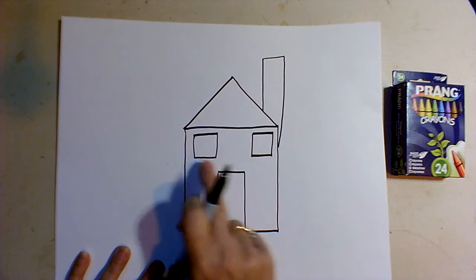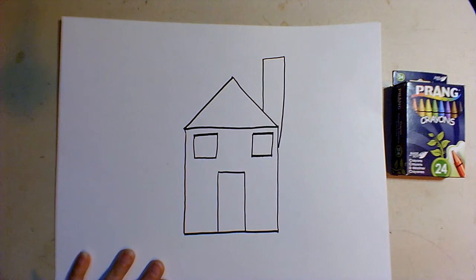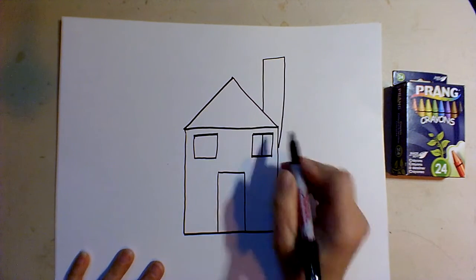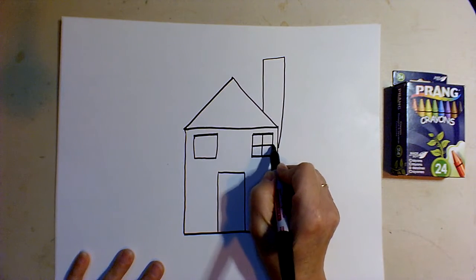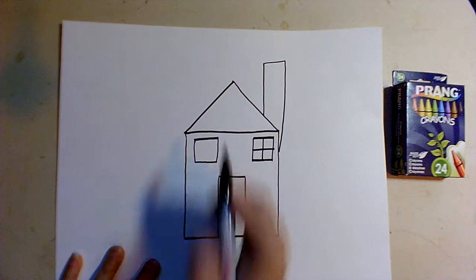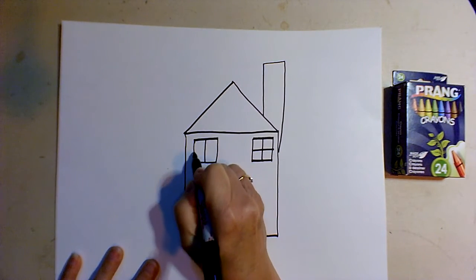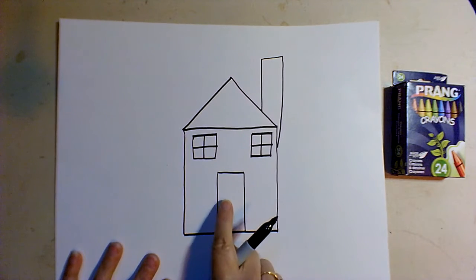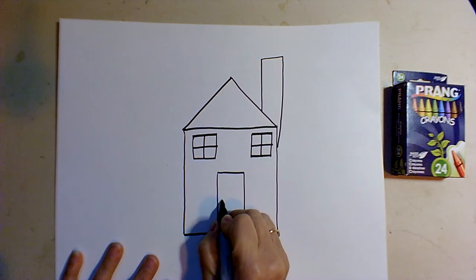Now, my windows need to have something in the middle of them. That's right. They are going to have 1 line down the middle, and then a line going across. So 2 lines to make it look like a house window. Okay. Can I get into my house? No, I cannot. I need to have a doorknob. So I'm going to put a little circle.